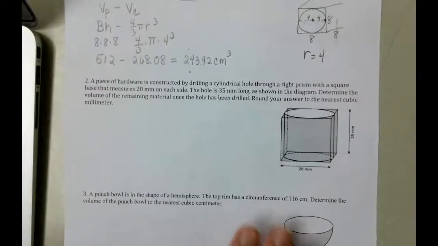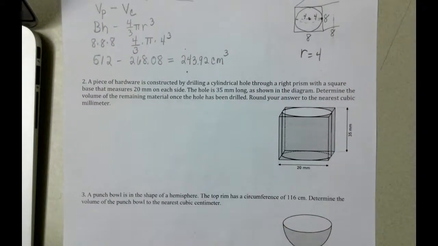A piece of hardware is constructed by drilling a cylindrical hole through a right prism with a square base that measures 20 millimeters on each side. The hole is 35 millimeters long as shown in the diagram. Determine the volume of the remaining material once the hole has been drilled. Round your answer to the nearest cubic millimeter.